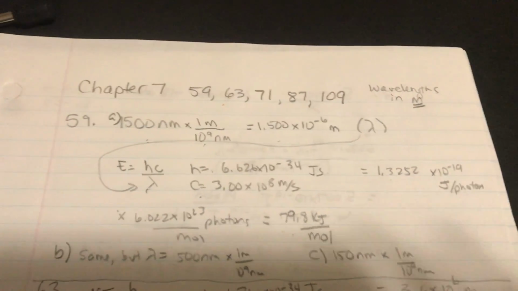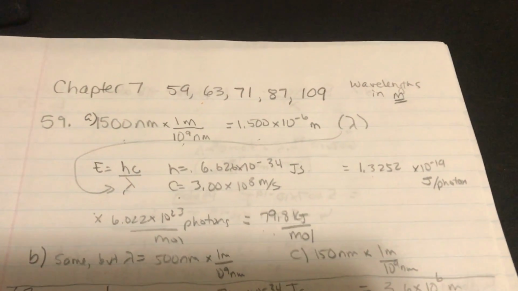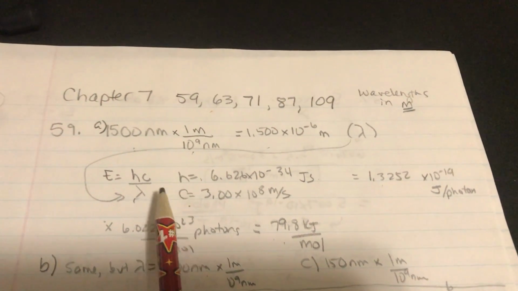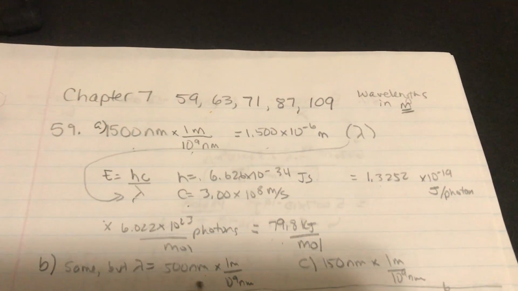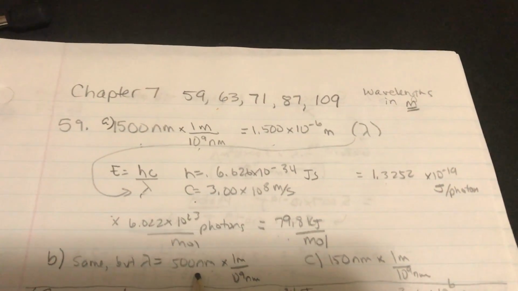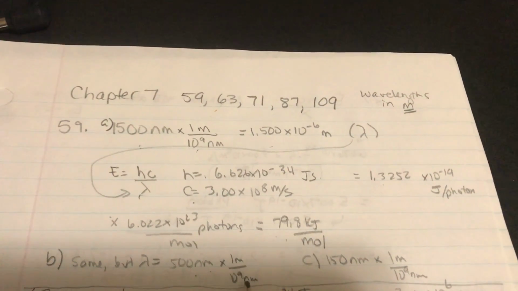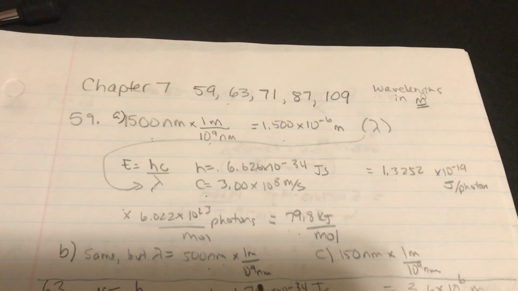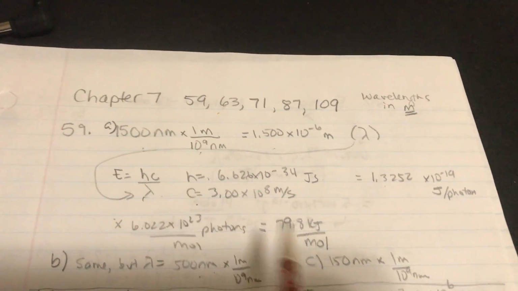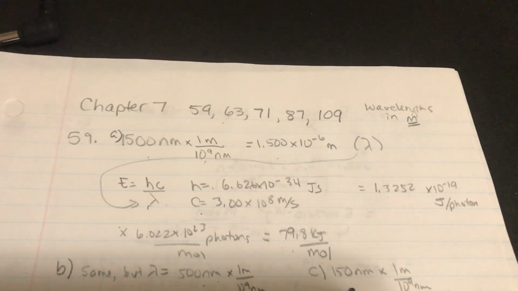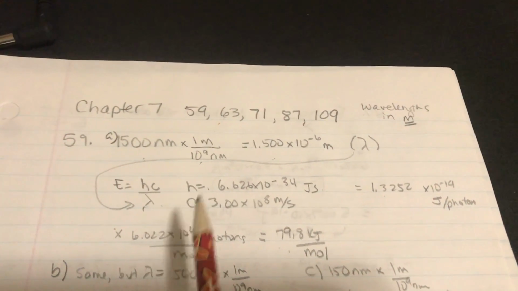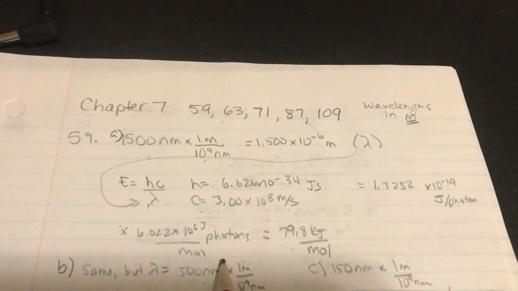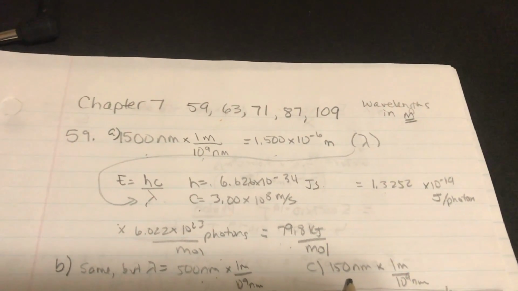For B and for C, we're doing basically the same thing. The only thing we're swapping out in B is the wavelength value. So up here, where lambda is, I would take 500 nanometers, convert it to meters, so there's 10 to the power of 9 nanometers per meter, so essentially you're dividing it by 10 to the power of 9, and put it in this same formula. And for C, you're doing the same thing, so same steps we did up here, finding the energy of a photon, and then multiplying that by how many photons there are in a mole, but using this value for wavelength.